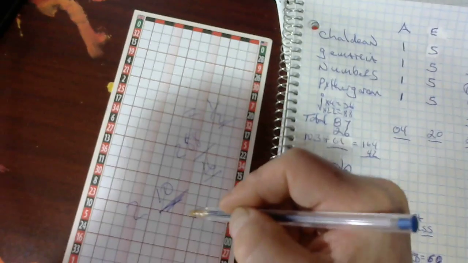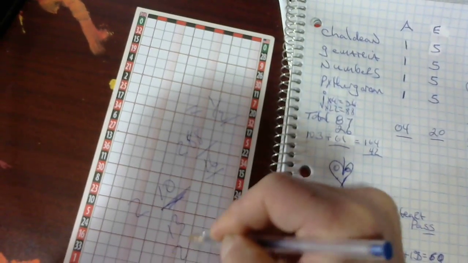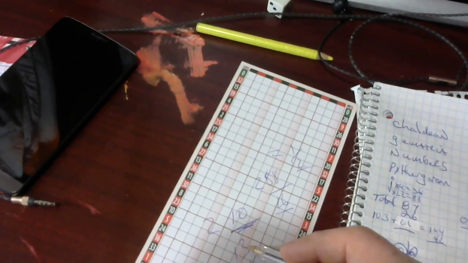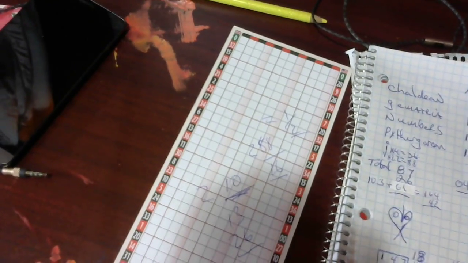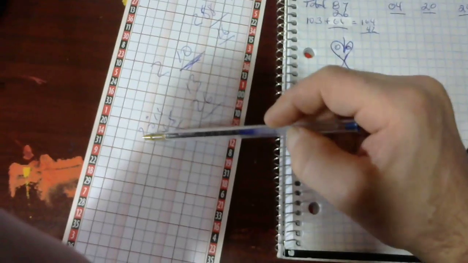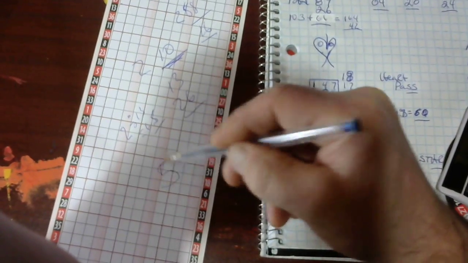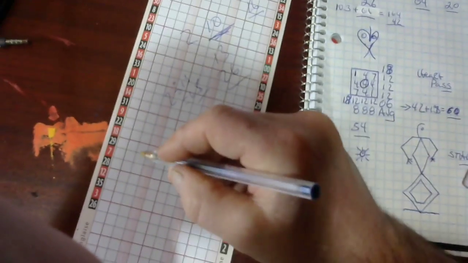2 times any number. 2 times 13, 26. Okay? 2 times 13 is 26, right? 2 times 13 is 26. I'm just, give me a second. Right. 2 divides everything. 5 multiplies everything. But let's do it this way.